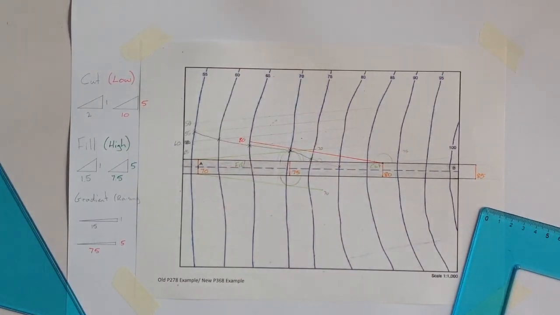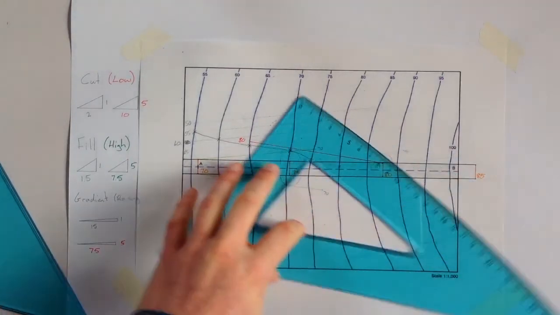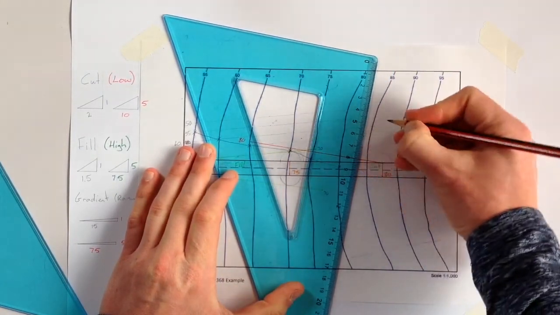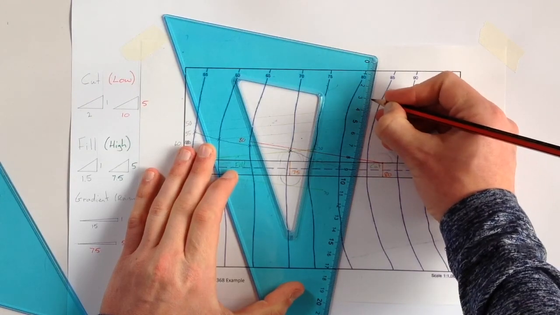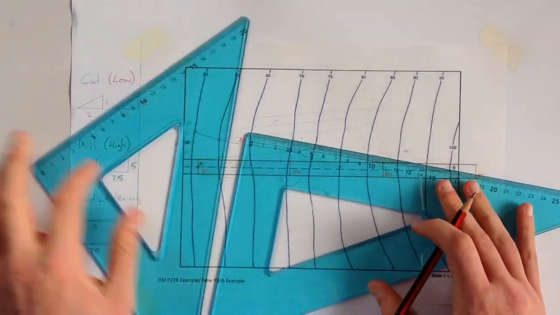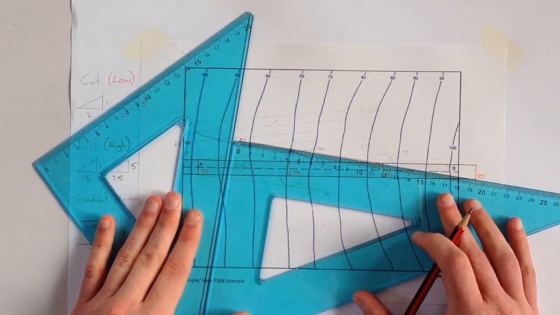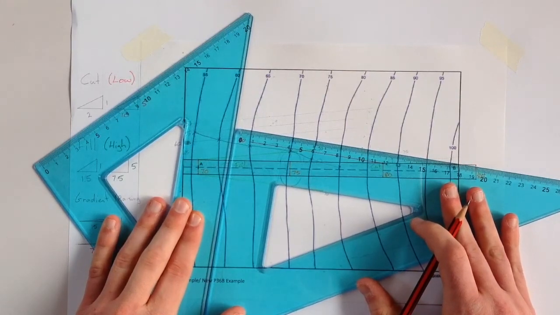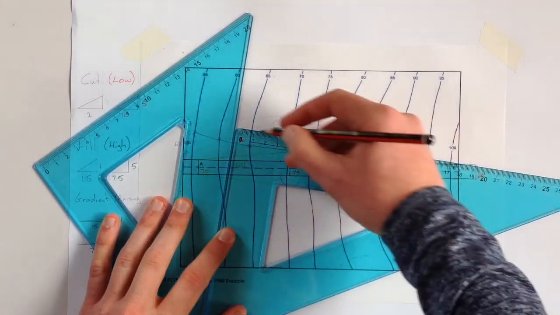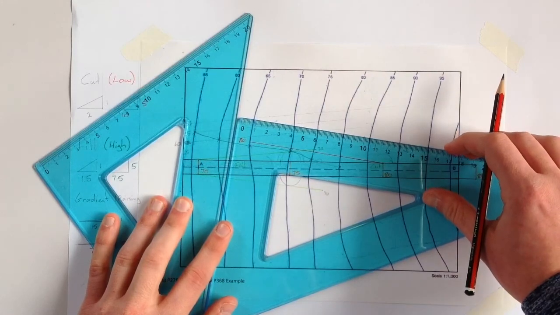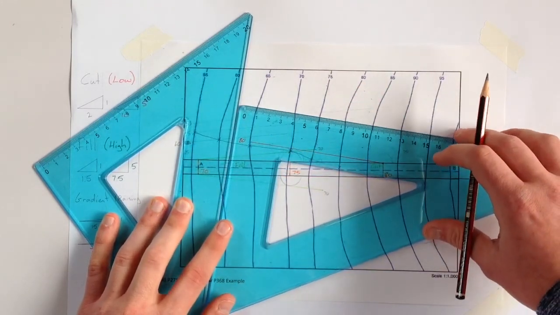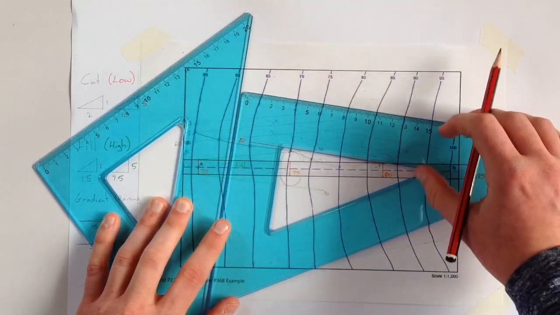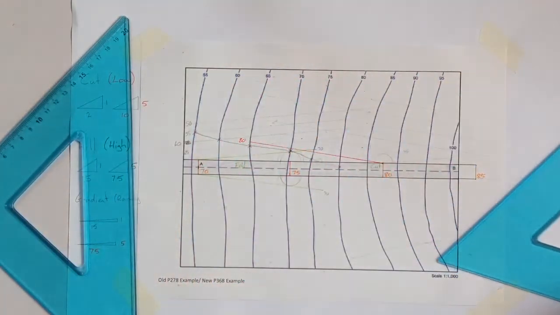Then same thing again. I'm going to come up at my distances, so I have my 10s this time because 10 is my cut. So we're coming up at 10s, and the set square is going parallel, so parallel here, and I get this. Again, don't worry about how far you go with them because they're only construction lines. Okay, so I have my 10s.